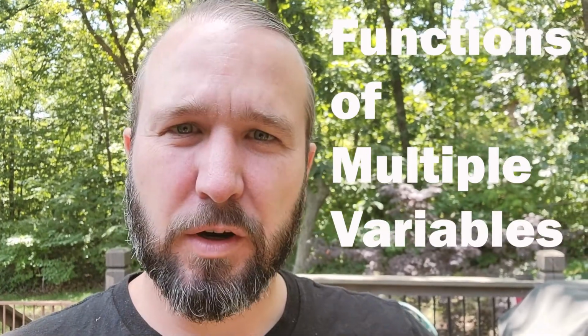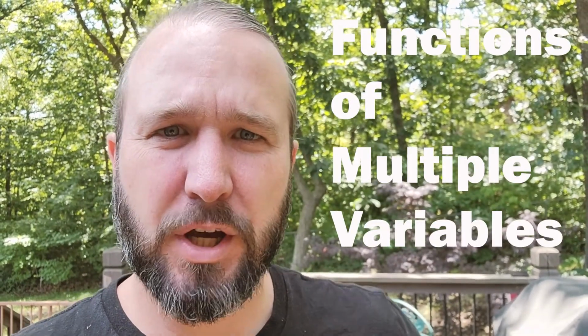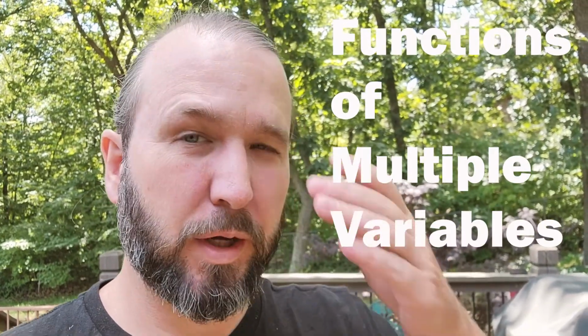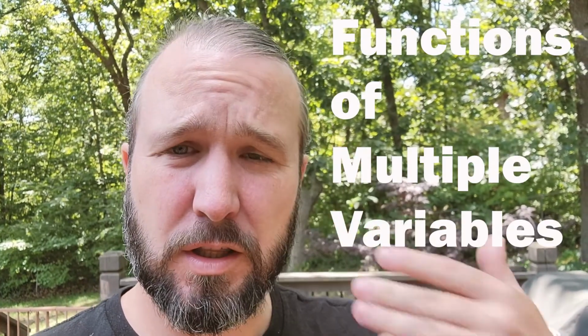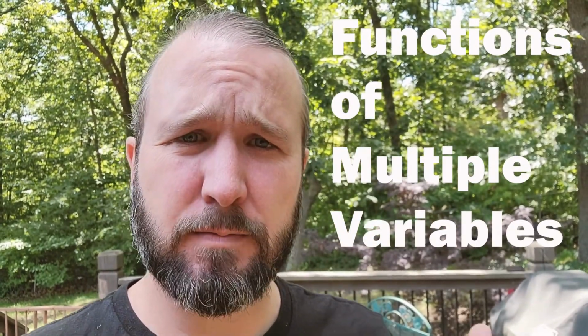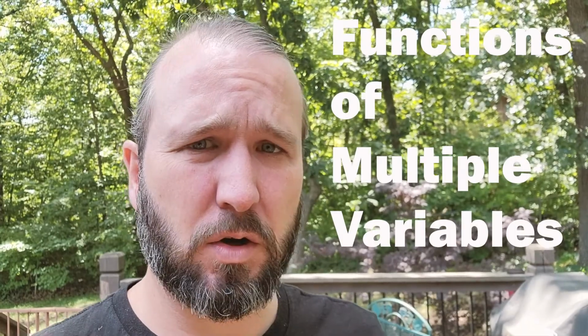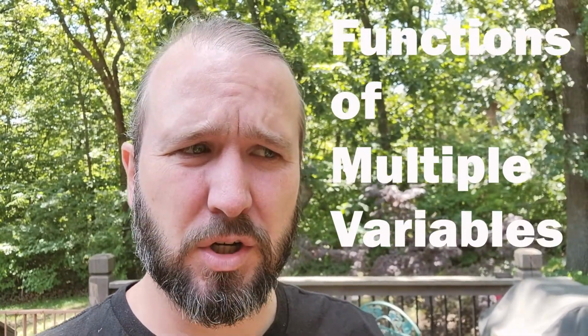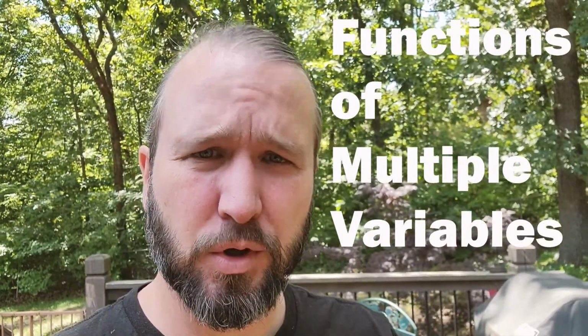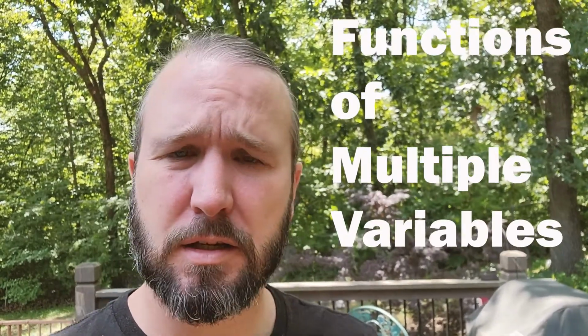Functions of multiple variables is a really natural topic for most students at the Calc 3 level. Usually the difficulty lies in digesting all of the new terminology and finding a way to personalize it and internalize it and sort of make it your own.